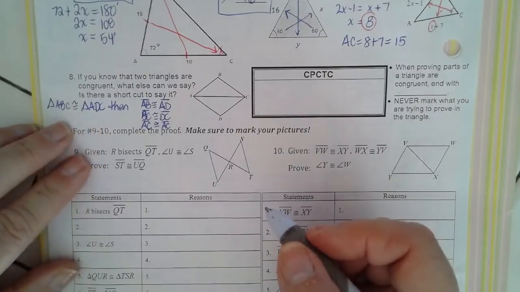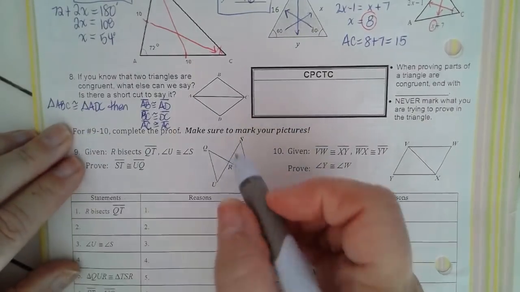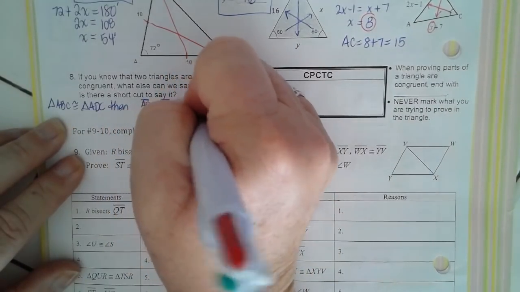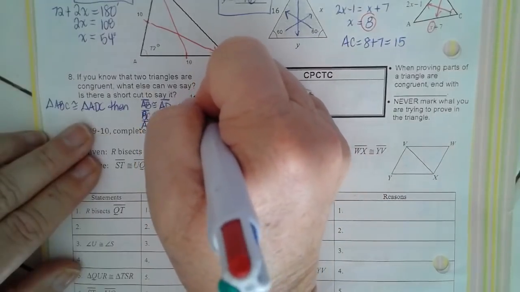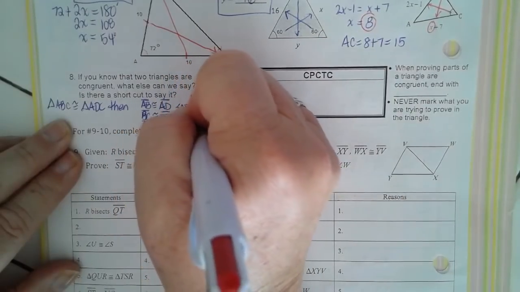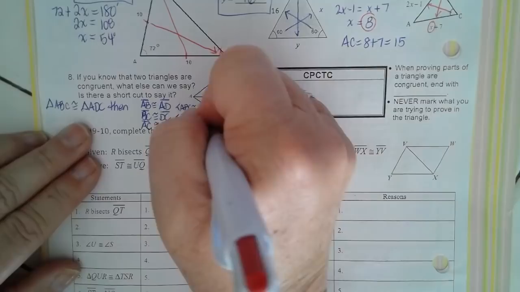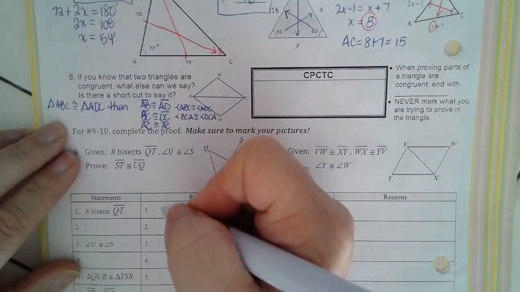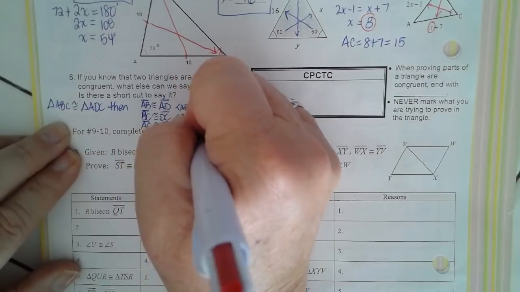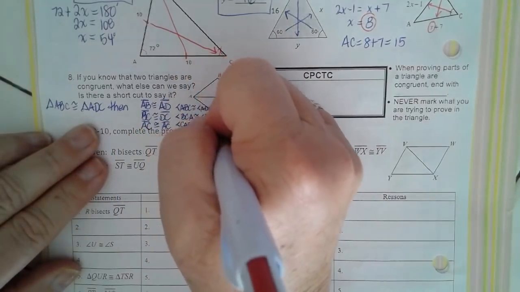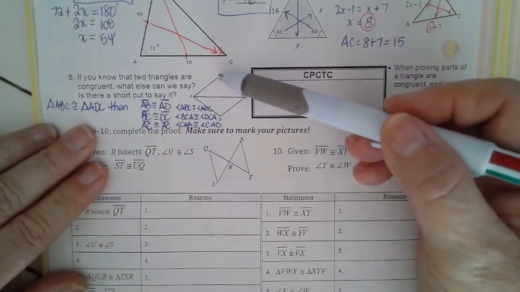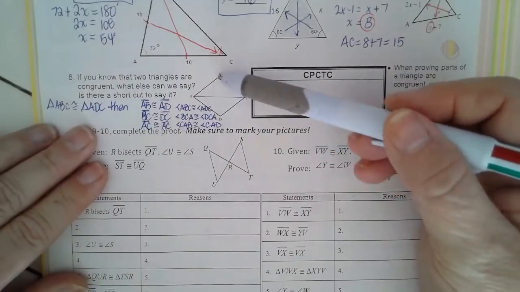What else do we know? So we know that if these two triangles are congruent, then angle ABC is congruent to angle ADC. We know that angle BCA is congruent to angle DCA. We know that angle CAB is congruent to angle CAD. Now, why did we have to use 3 letters? Why could we not only use one? We could have used one for angle B and angle D because there's only one angle there.